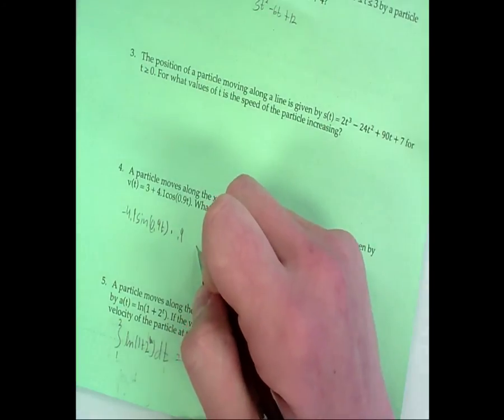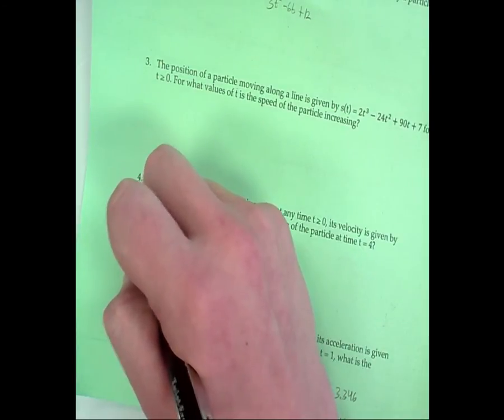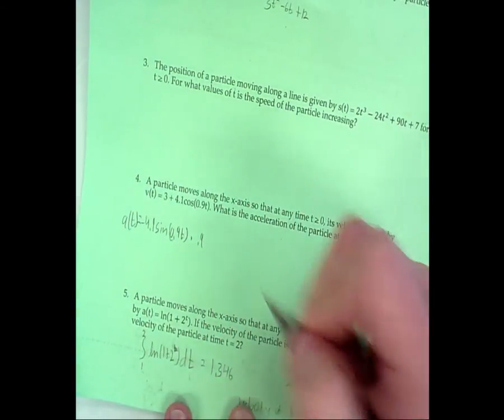So that's A of t, that equation, correct? So you'd write A of t equals that, yes, and then you'd say A of 4 is whatever value.